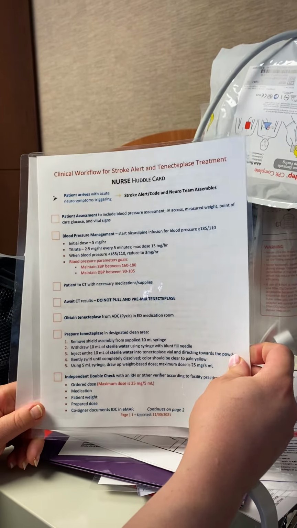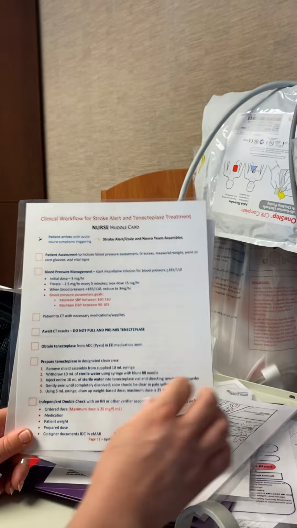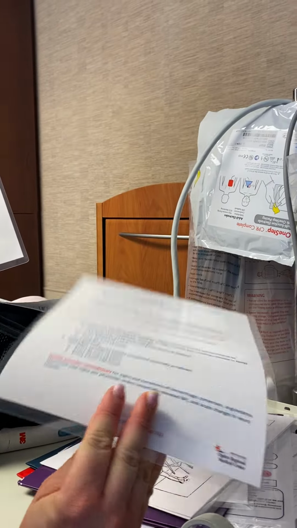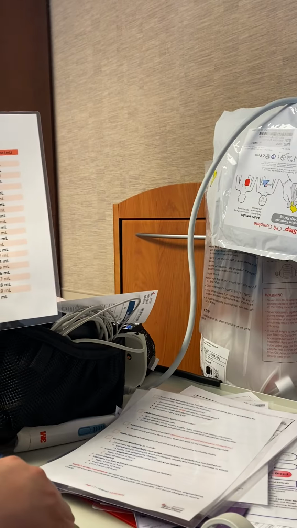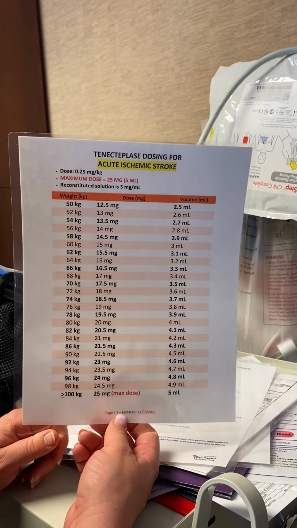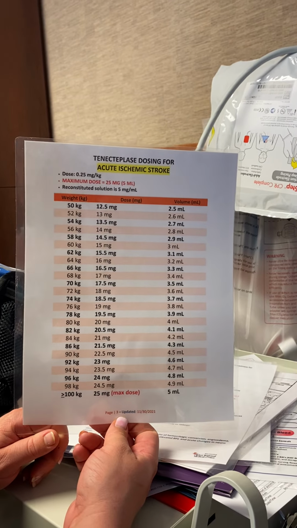This also goes through just how to administer tenecteplase, what to monitor for, and this is the dosage form for tenecteplase. When the pharmacist brings up tenecteplase, they'll bring it up in a box.